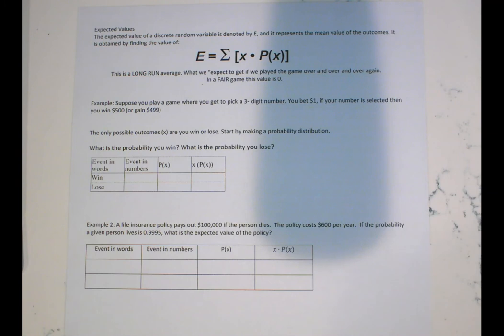What this is doing is it's finding your long run average. So if we played this game, whatever game it's telling us to do, if we did it over and over and over again, if it was a fair game, we would expect to break even. The value of our mean would be 0. If it's not, then our mean tells us what we expect to happen every time that we play.